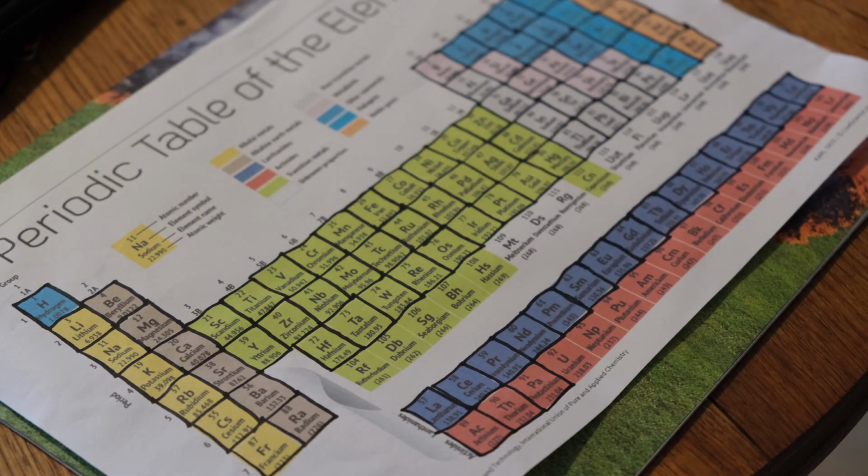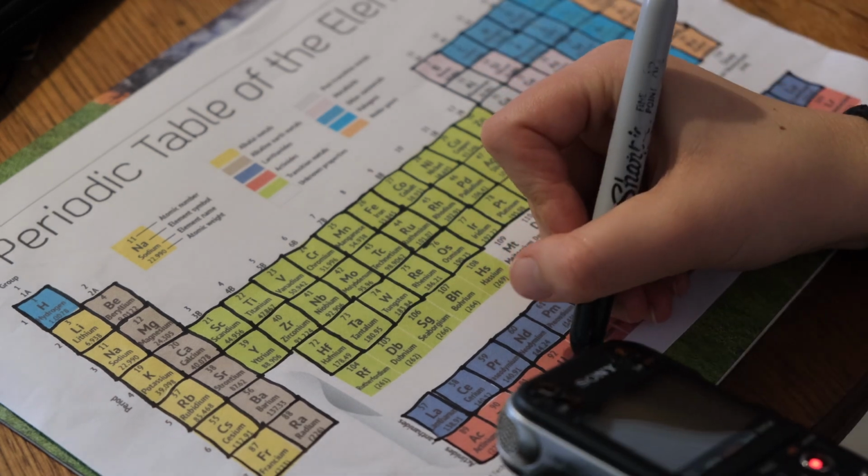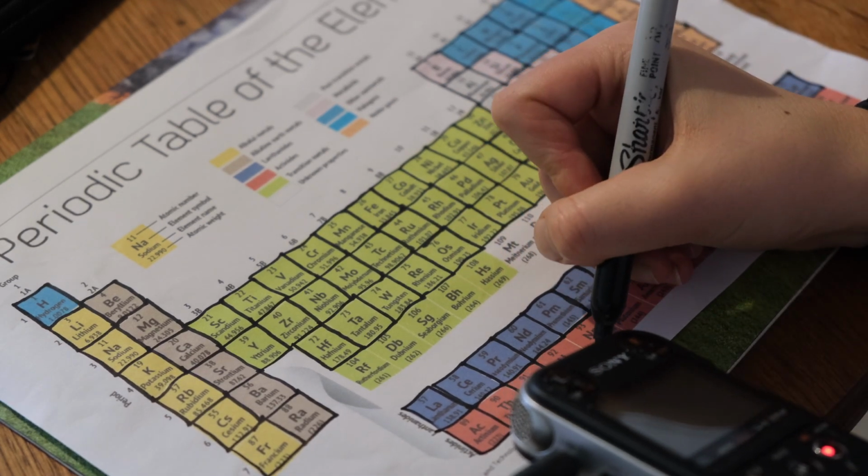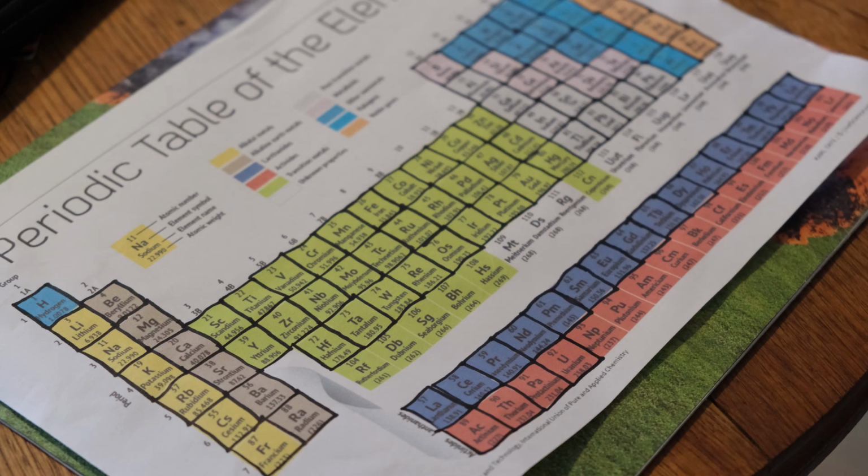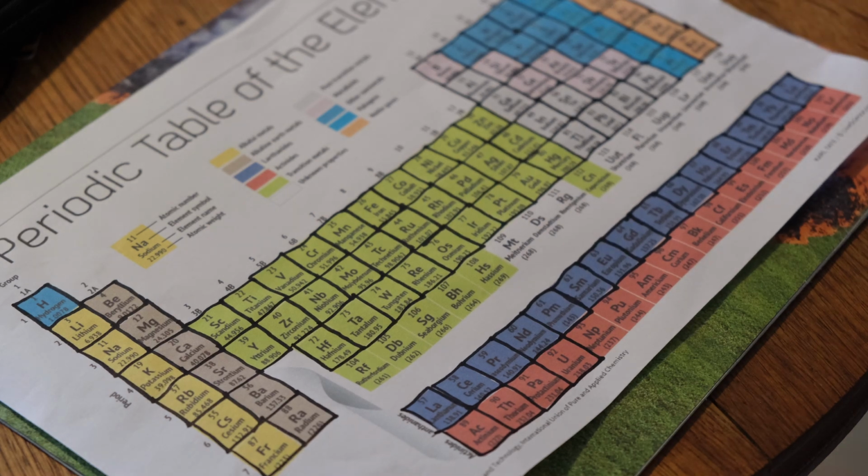Uranium, U. So, best known for its use as fuel in nuclear reactors and the production of nuclear weapons. Occurs naturally and is found in a variety of minerals such as uraninite and pitchblende, used in the past for coloring glass and ceramics, giving them a yellow to green hue.